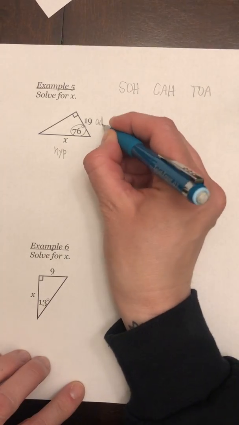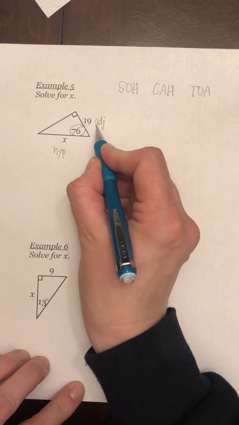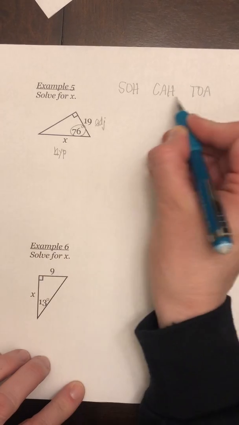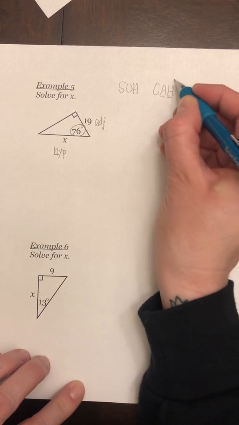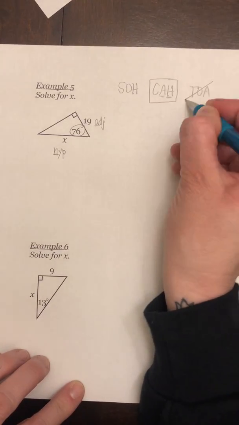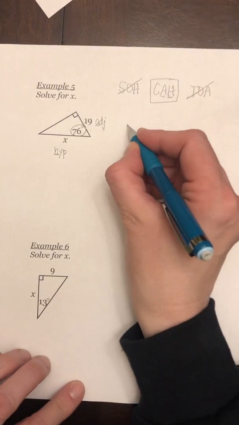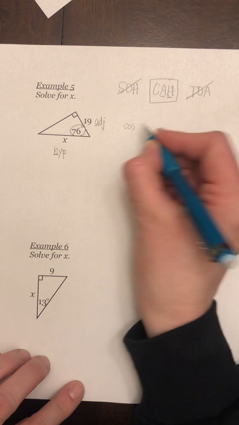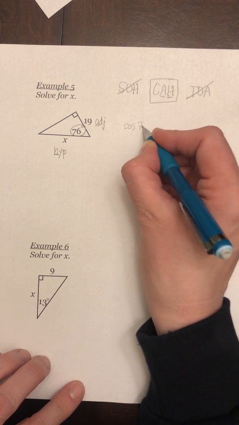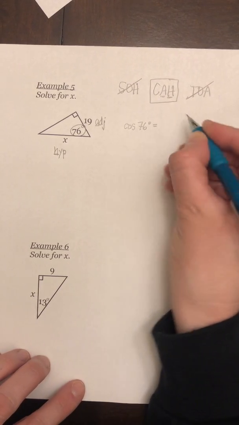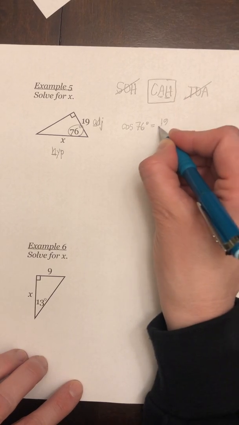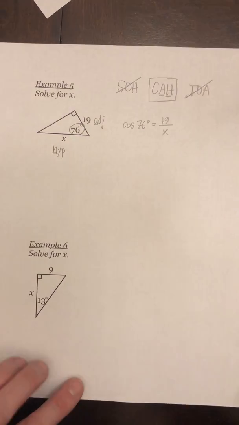That makes it adjacent. So look at what we have. We have adjacent and hypotenuse, which means we're going to use cosine, not tangent and not sine, because we don't have opposite. So we have cosine of our angle measure of 76 degrees equals adjacent over hypotenuse.